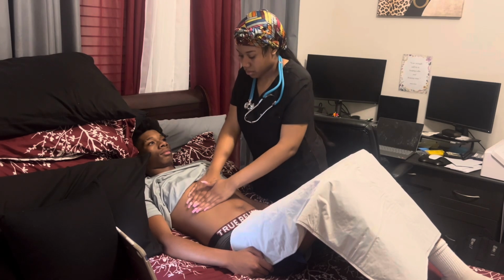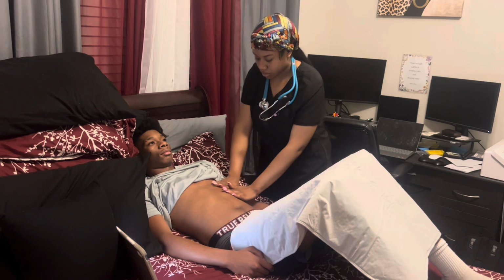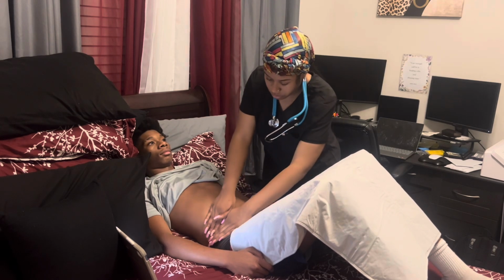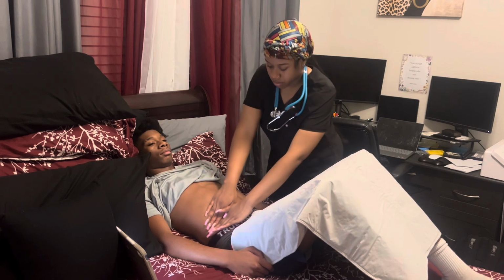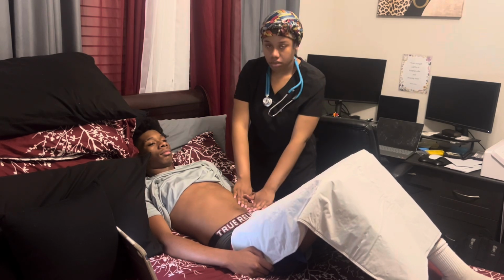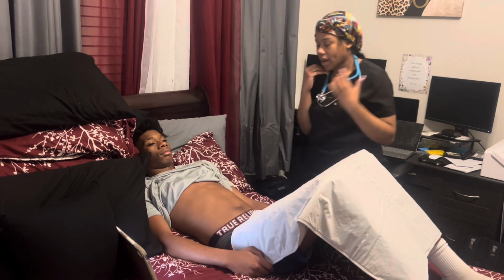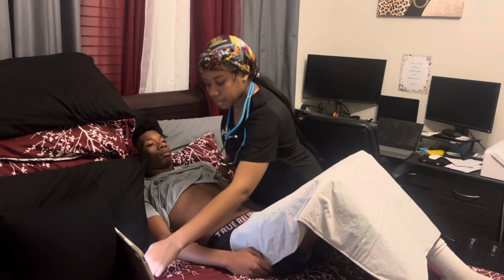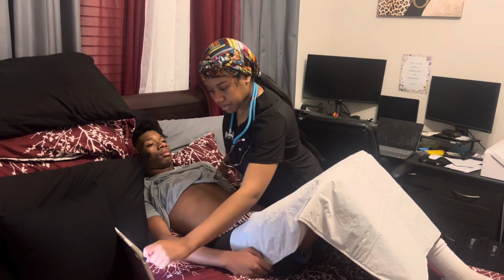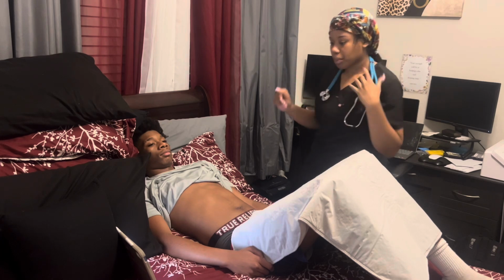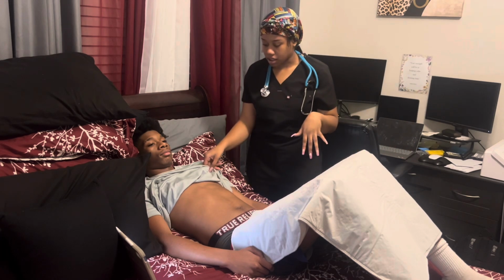I also decided just to repeat the 4 quadrants, being the right upper quadrant, the left upper quadrant, the right lower quadrant, and the left lower quadrant, just to be sure. After assessing the different quadrants and regions, I didn't find any masses or anything out of the ordinary. I decided to let my patient know that and then to let him know that I was going to move on to deep palpations. Okay, so I didn't feel any masses.